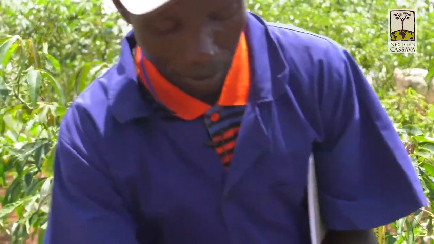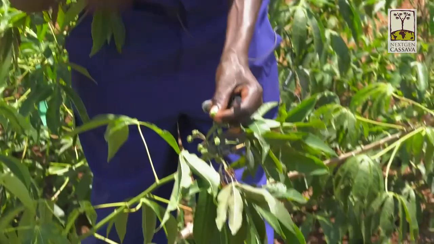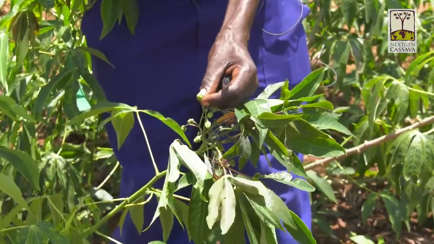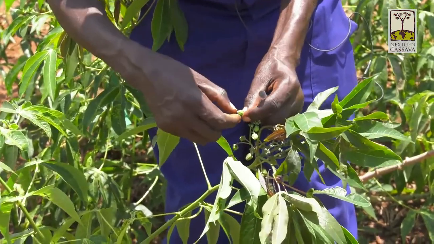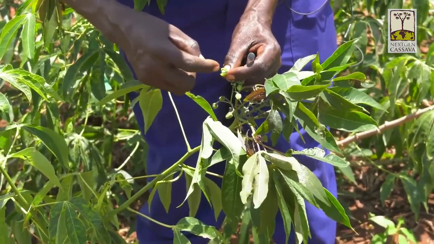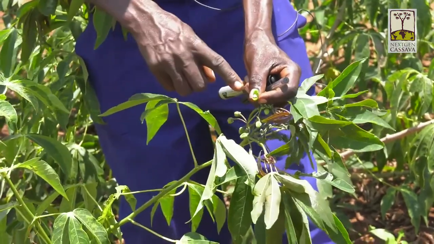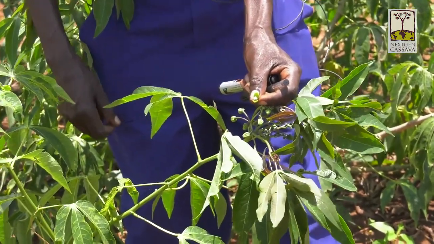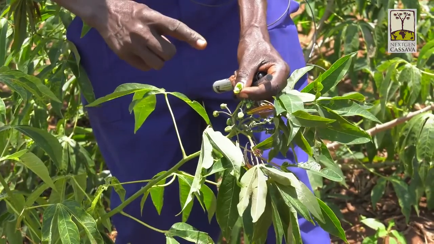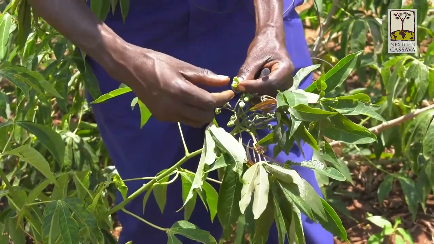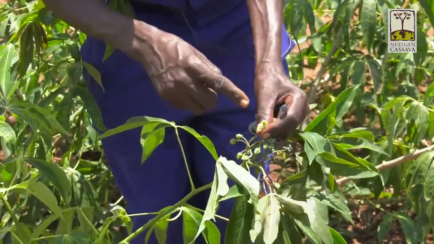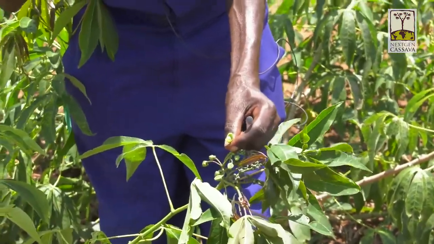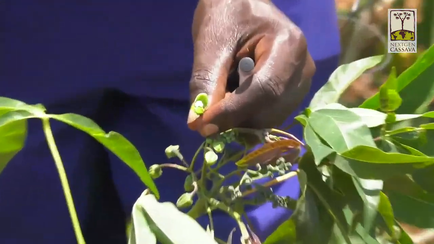If you open this female flower now, we are supposed not to open it. I'm doing it because there's no other way, this is just for our demonstration. So if you open this female flower, as I'm doing, you get the stigma. The white on top is the stigma, and underneath it is the ovary. Now, since it is open, it is ready to receive pollen grain from the male flower, as you see.